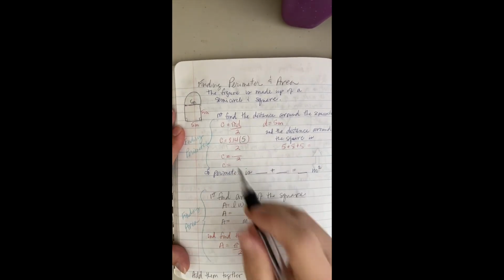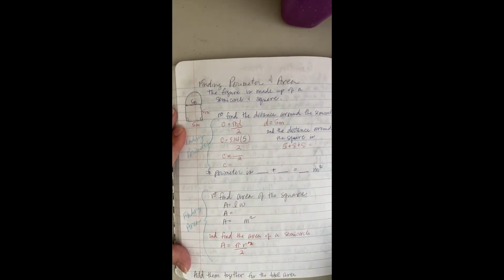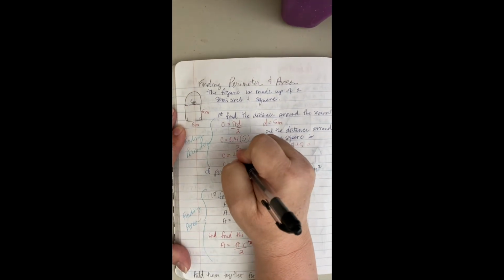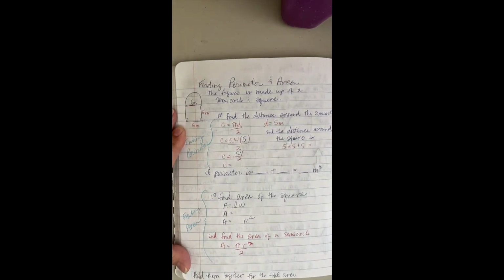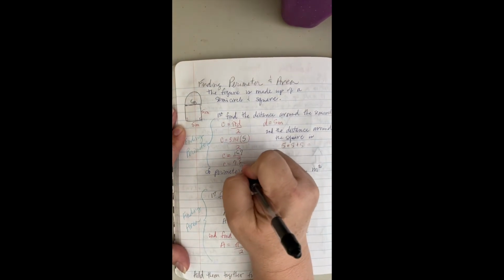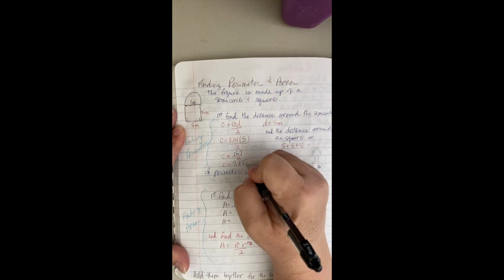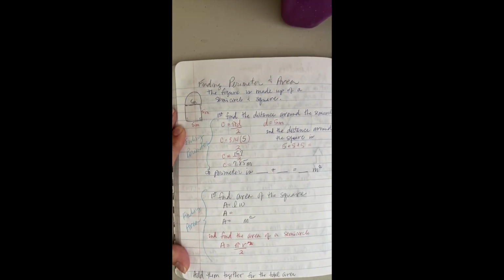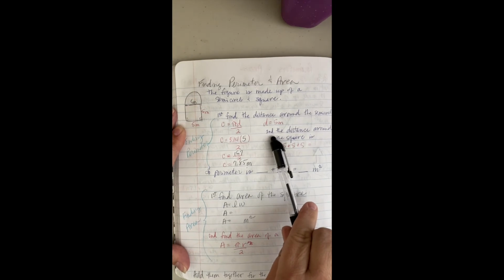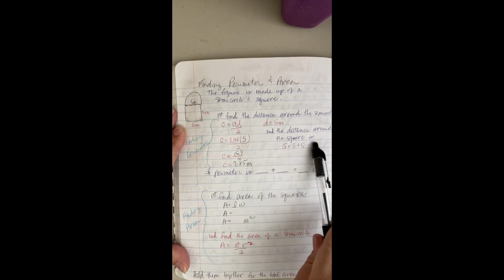All right, so now we're going to do our calculations here. The first thing we're going to calculate is 3.14 times 5, which is 15.7. And we're going to divide that by 2. And that's going to give us 7.85 meters. Okay. Now the second part of this problem is we need to find the distance around the square.